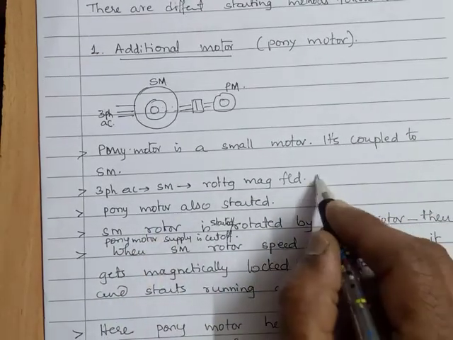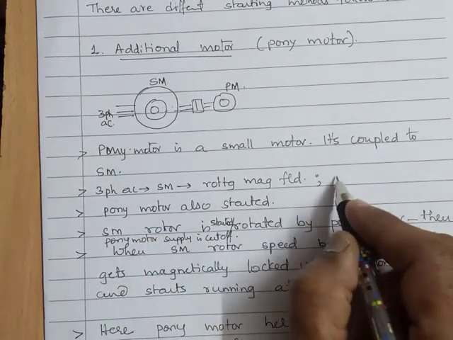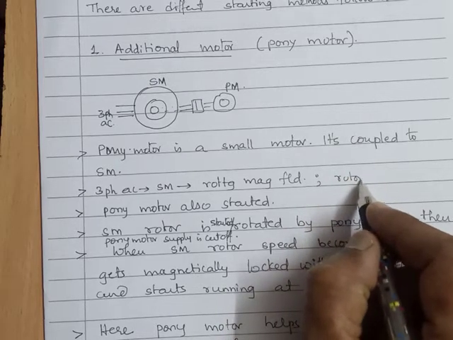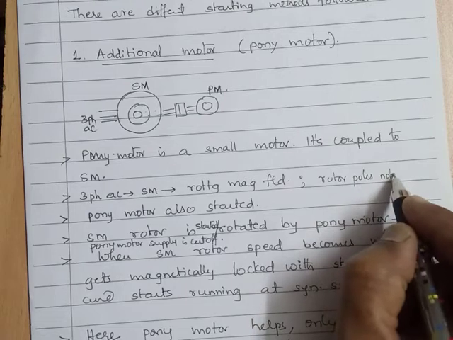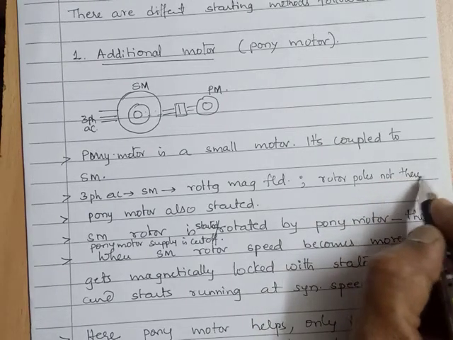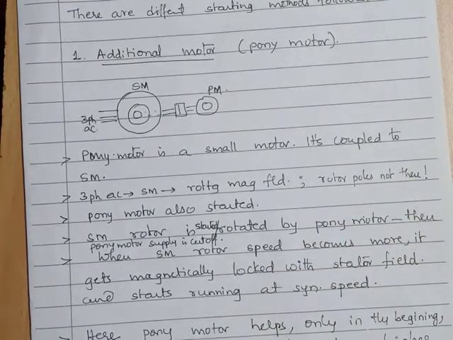And here only I will mention rotor poles not there. Rotor poles not there.